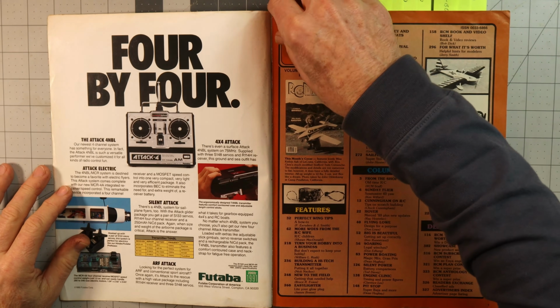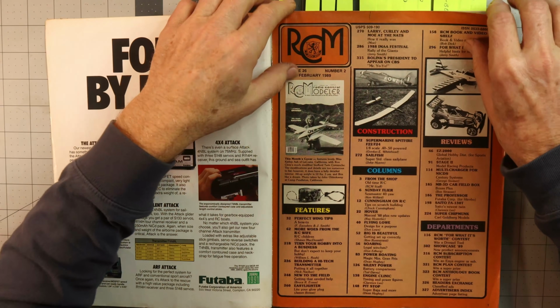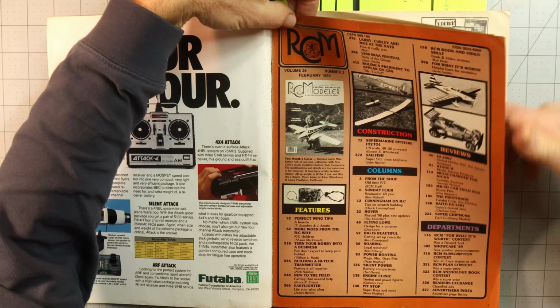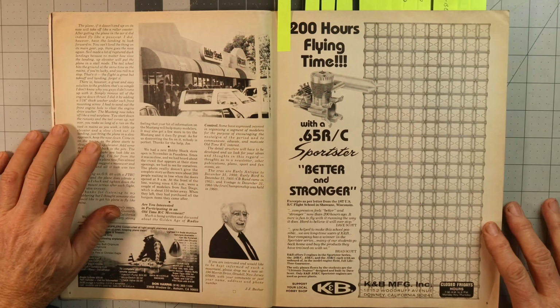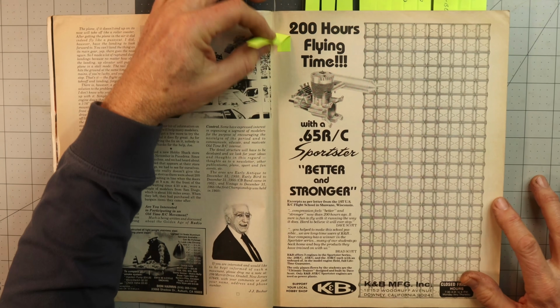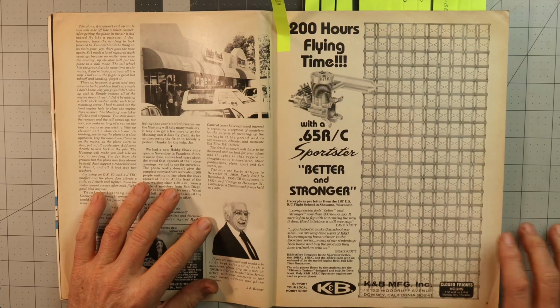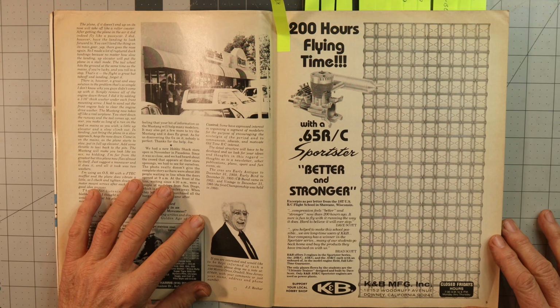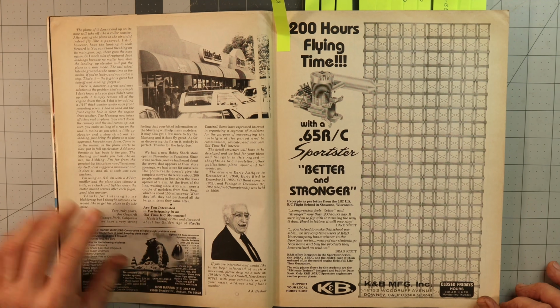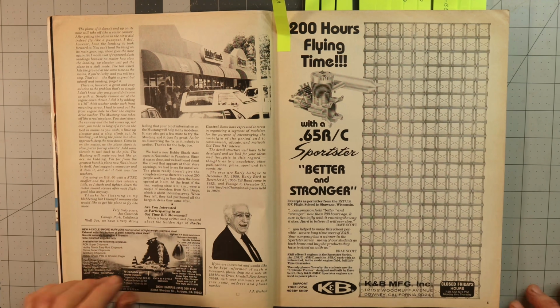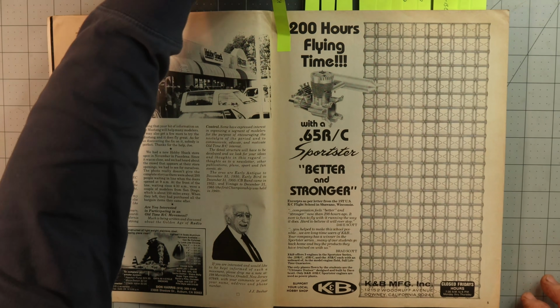So I'm going to start here, with the first tab. Oops, I don't want to do that. These magazines are a little bit fragile. Okay, so the first ad is for a K&B 65 Sportster engine. I've had one of those engines before. Nice running engines. Just a plain black and white ad.